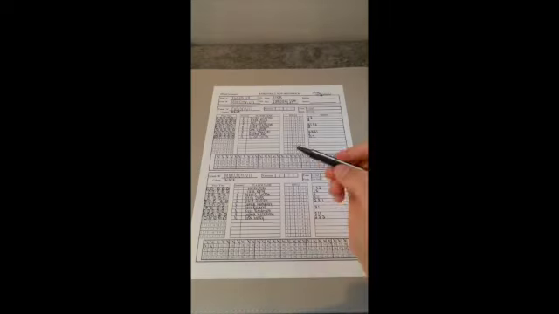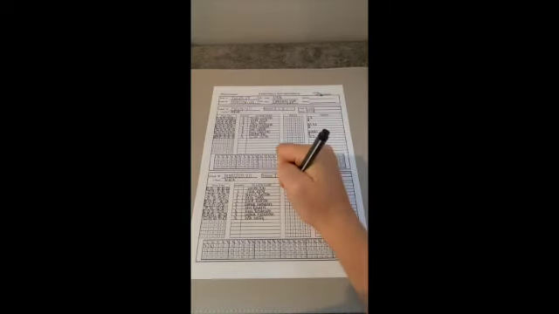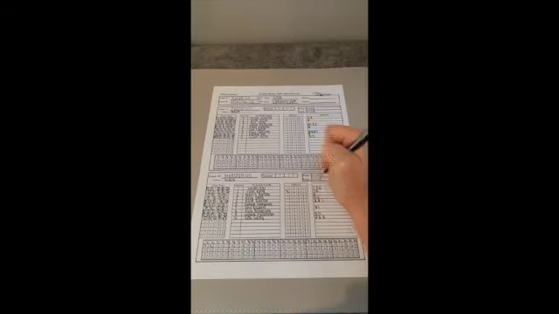Tracking fouls is pretty easy. Let's say Tara Kelly fouls, you're going to mark it on her individual fouls and then go mark it where the team fouls are.